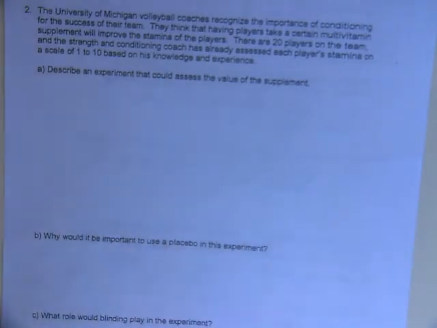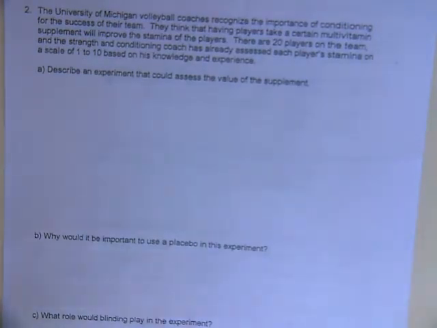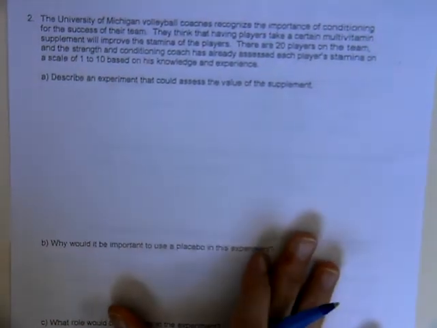The University of Michigan volleyball coaches recognize the importance of conditioning for the success of their team. They think having players take a certain multivitamin supplement will improve the stamina of the players. There are 20 players on the team, and the strength and conditioning coach has already assessed each player's stamina on a scale of 1 to 10. So that's our pretest, so we don't have to do another one. So describe an experiment that could assess the value of a supplement.